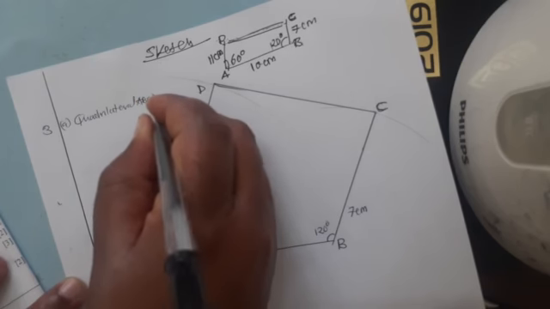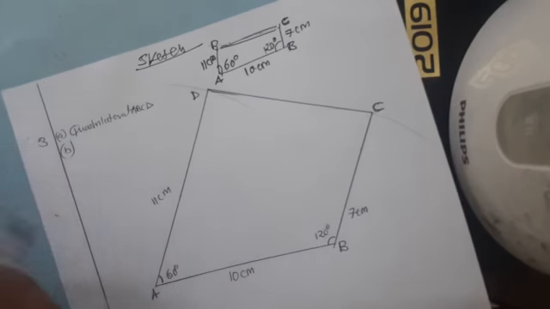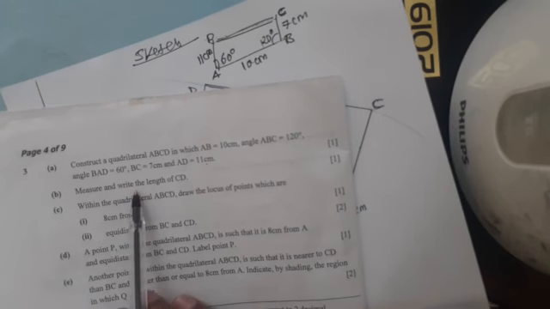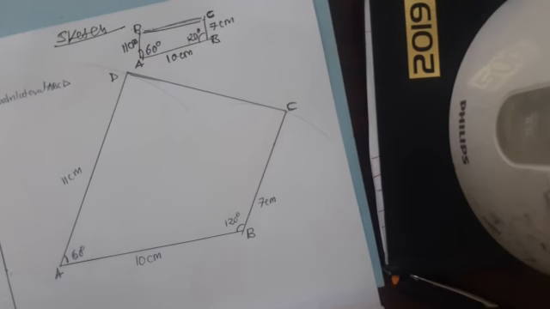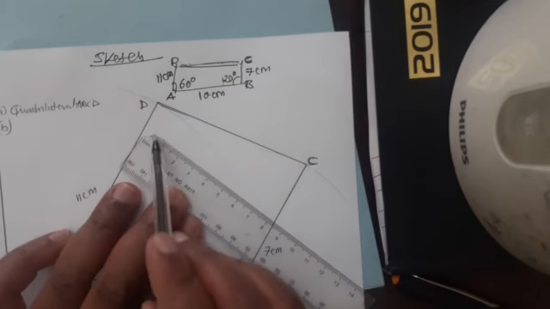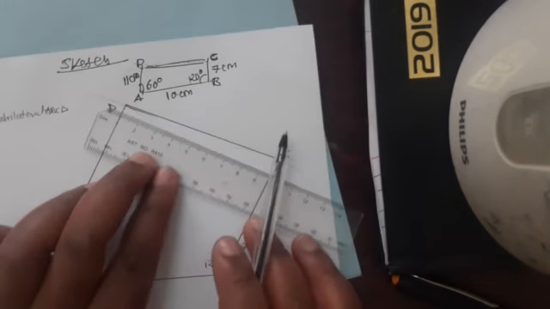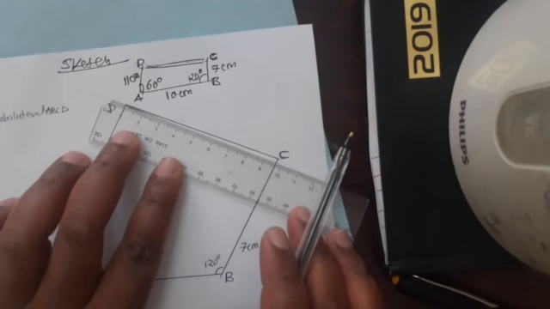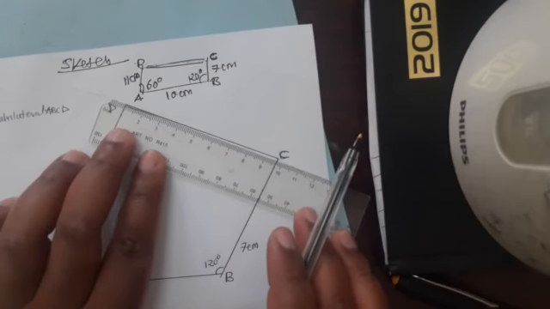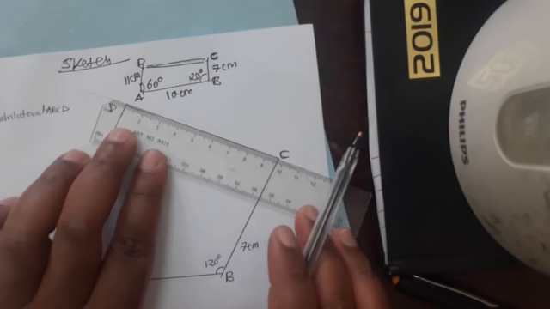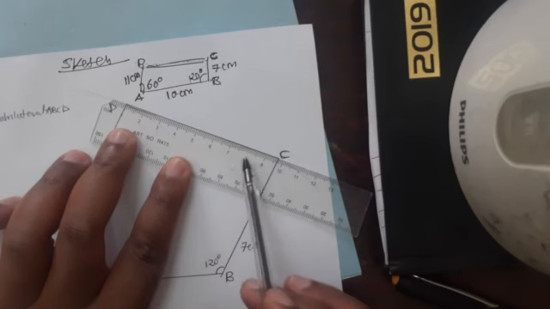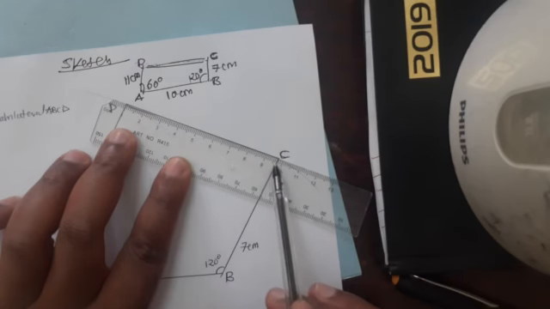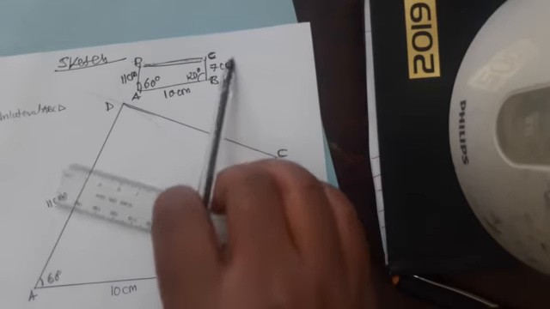A, B, C, D. Then B, measure and write the length of CD. Okay, so here you can just get your ruler and measure it. Alright. Now, because this part is eaten up, I can start from 1. Okay, so you can say 1, 2, 3, 4, 5, 6, 7, 8. This is 8.5, 8.6, 8.7.